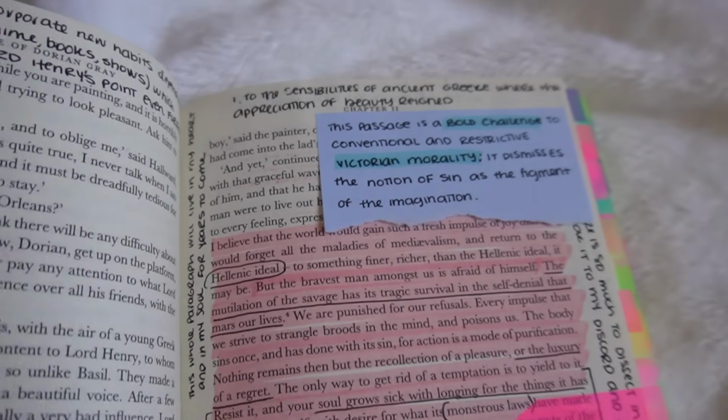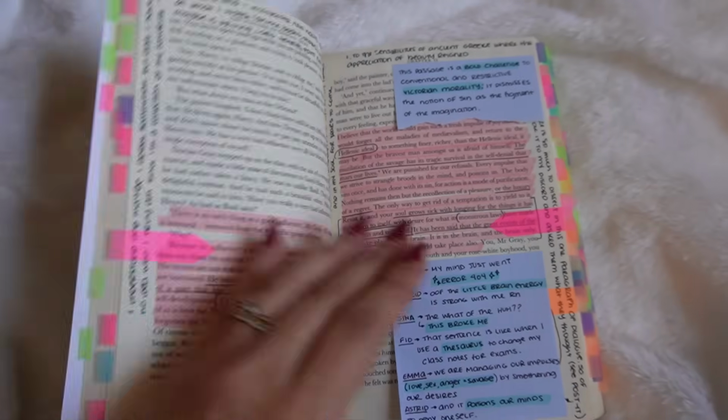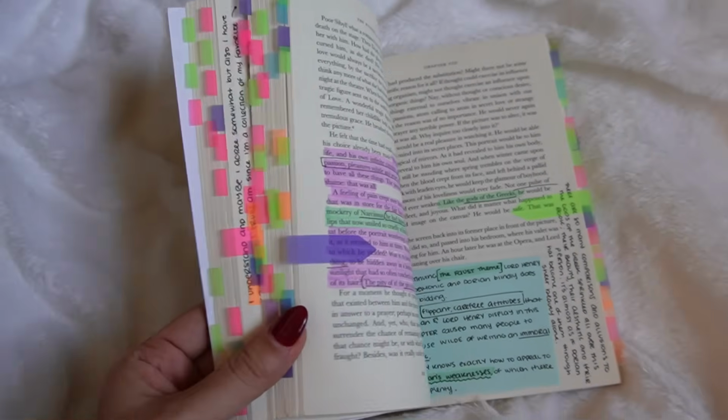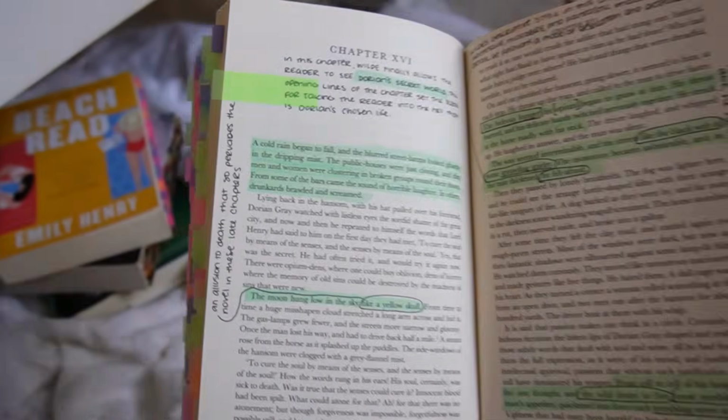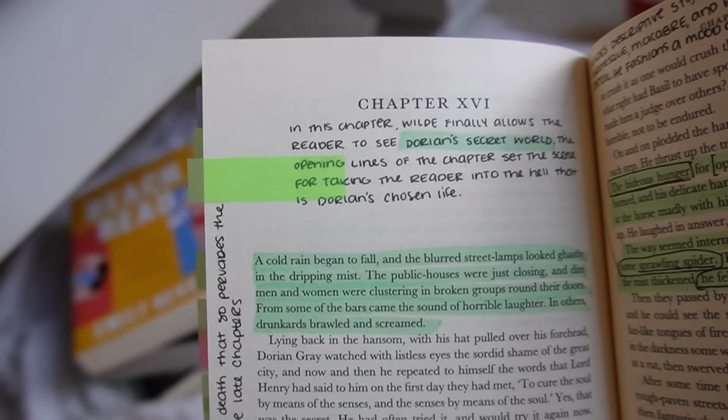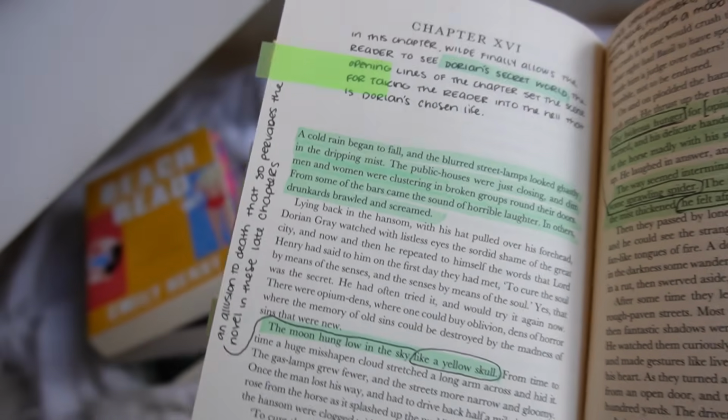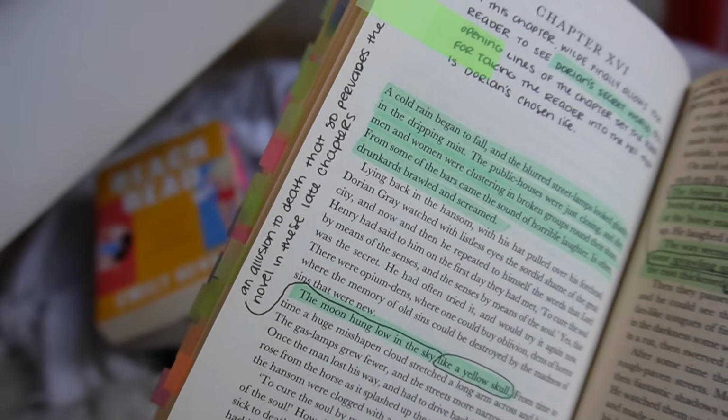I actually have quite a lot of post-its now that I'm flipping through this. It's honestly one of my favorite annotation experiences because I just had so much fun with it. And I think you can tell by the amount of annotations and by all of the margins being filled in, and that's so beautiful.